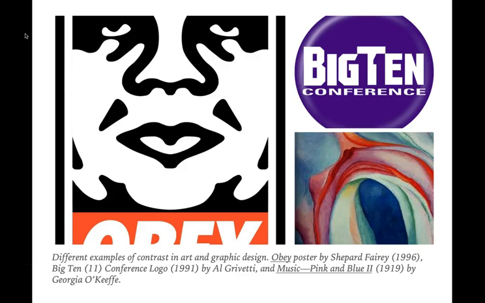And then finally, a painting by a very famous American painter, Georgia O'Keeffe, Music, Pink and Blue 2 from 1919. And you see the contrast here between the blues and the pinks.